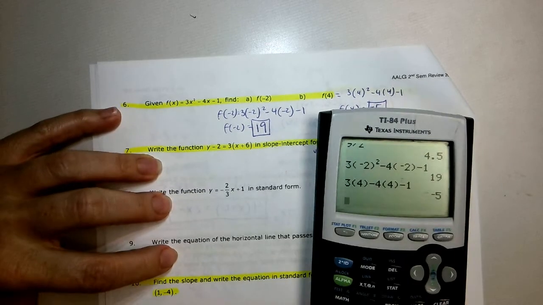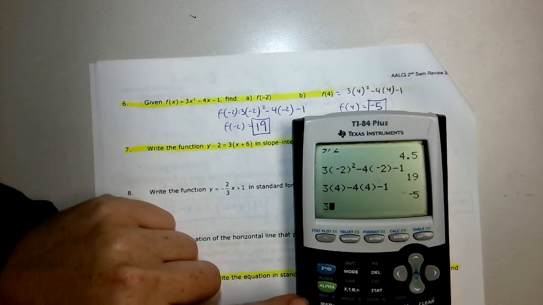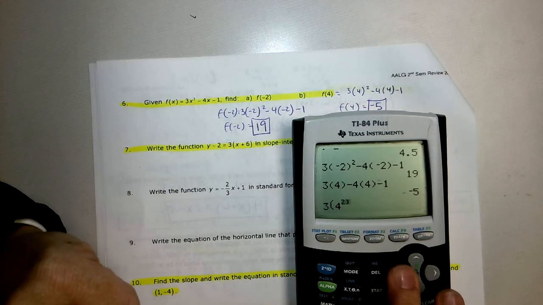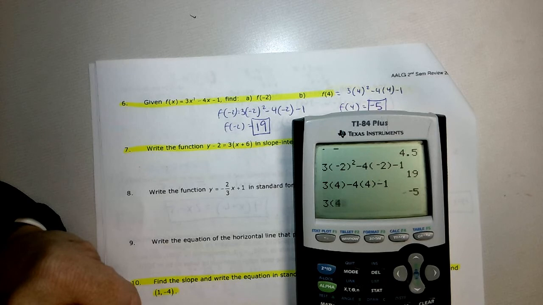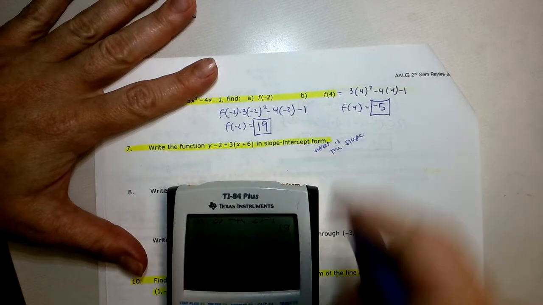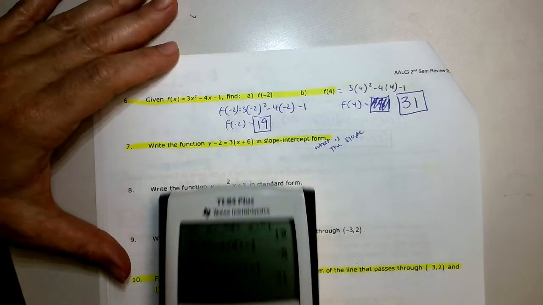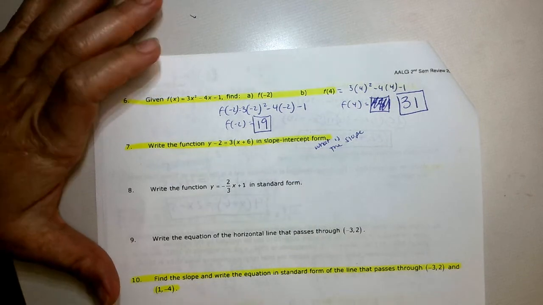Look what I did wrong. I forgot to square it. 3 times 4 squared. Oop. Dang it, what am I doing? 3 times 4 squared minus 4 times 4 minus 1 is actually 31. Sorry about that, y'all. Glad I noticed that. Not totally throwing y'all off.